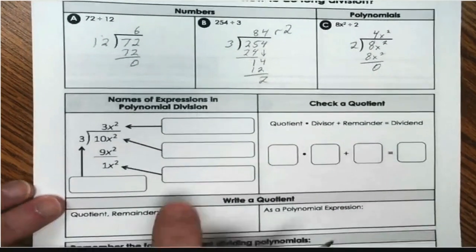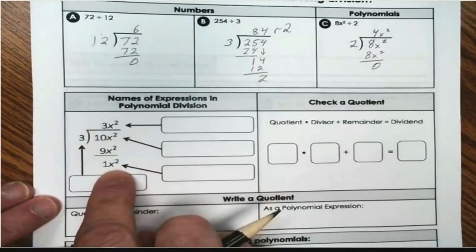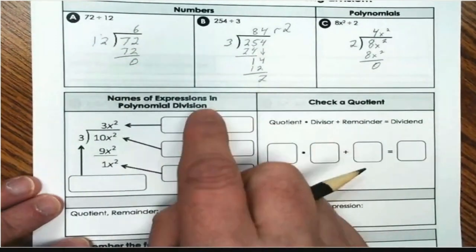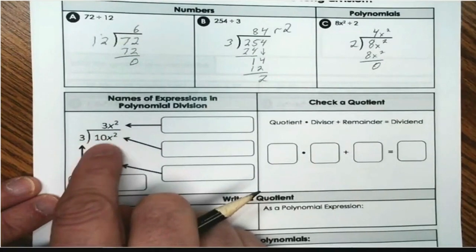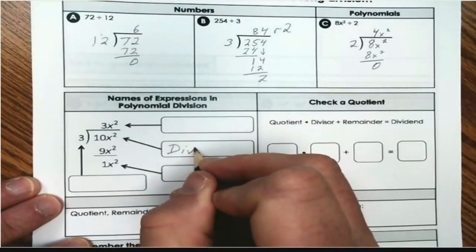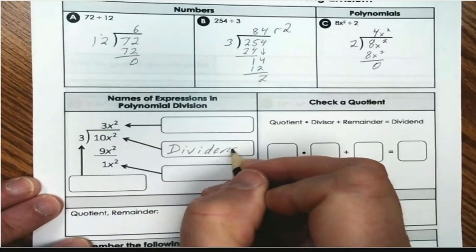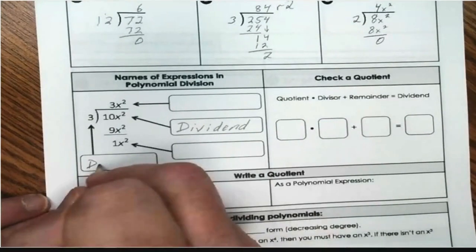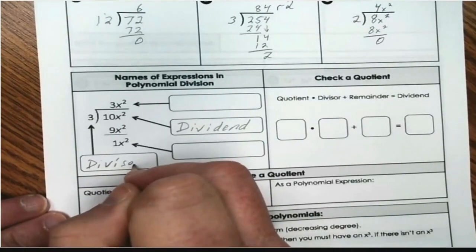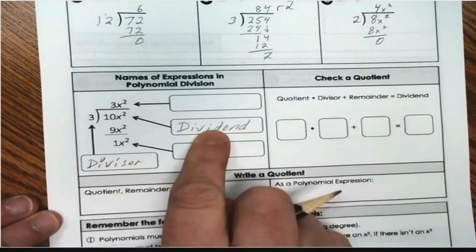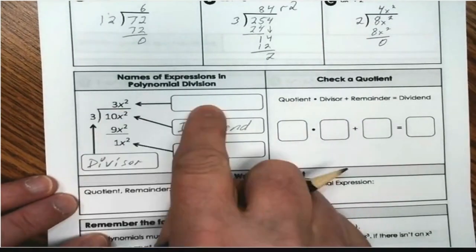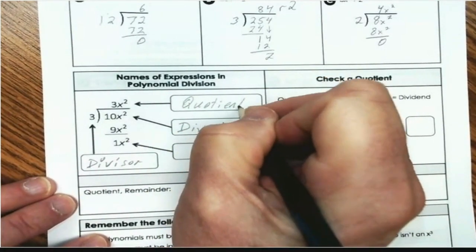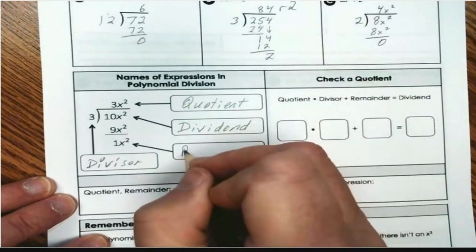So let's talk about what we call these things. The terms all mean something. What we're dividing into is our dividend. What we're dividing by is our divisor. So we divide the divisor into the dividend, and we end up with a quotient. And this, of course, is the remainder.